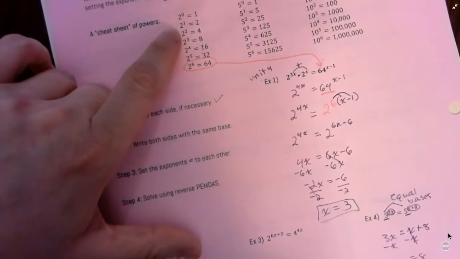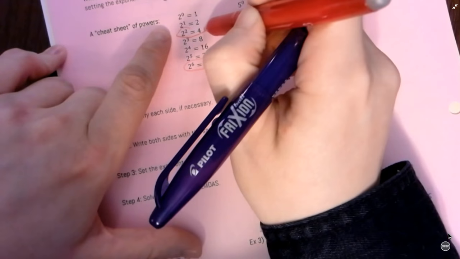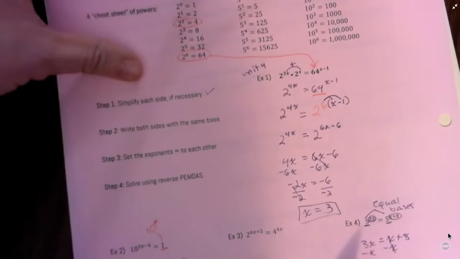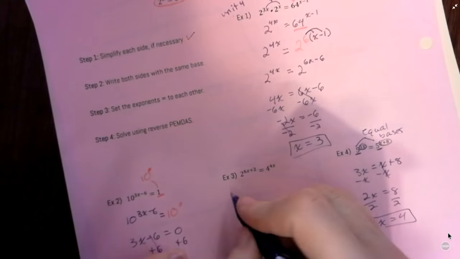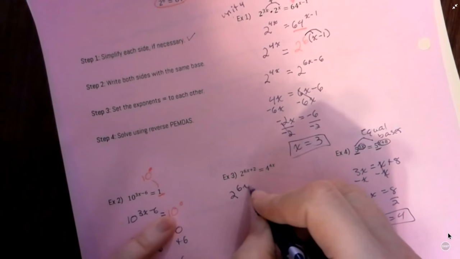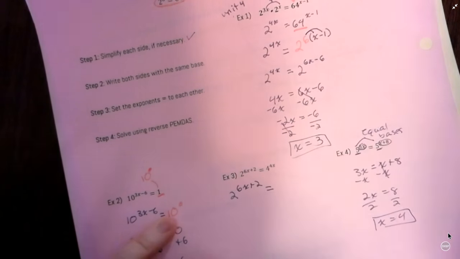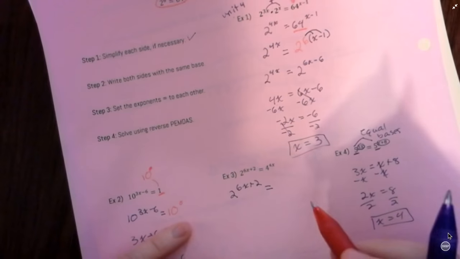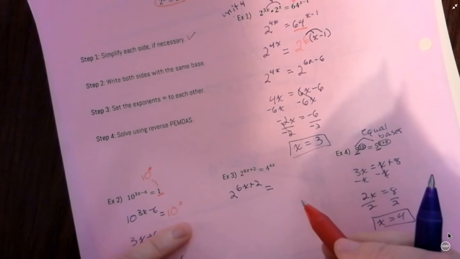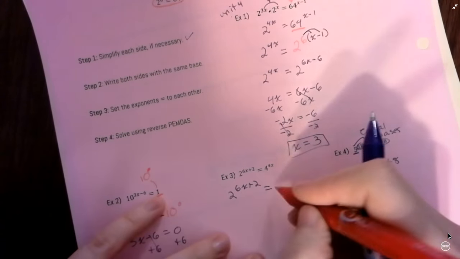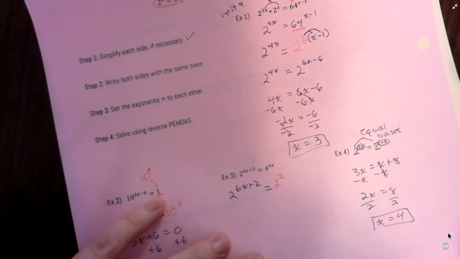So I'm going to try to use that right there. So I'm going to put 6x plus 2 equals, and then what am I going to replace 4 with? Cool, so hopefully you said 2 squared.